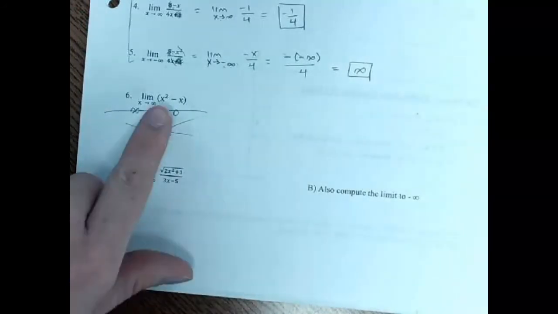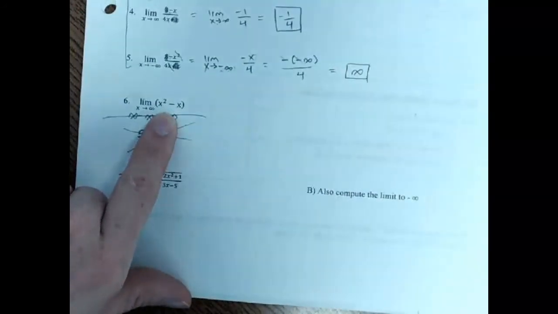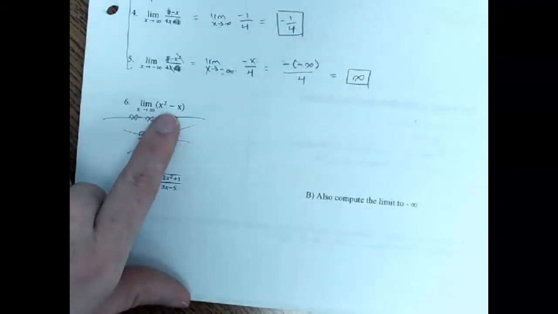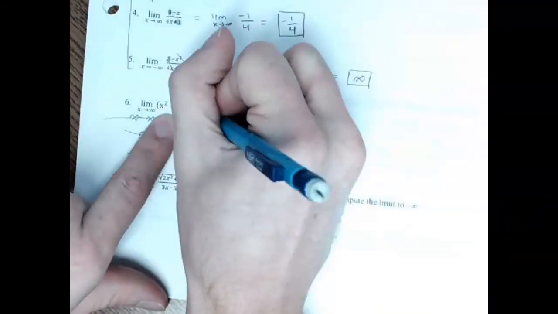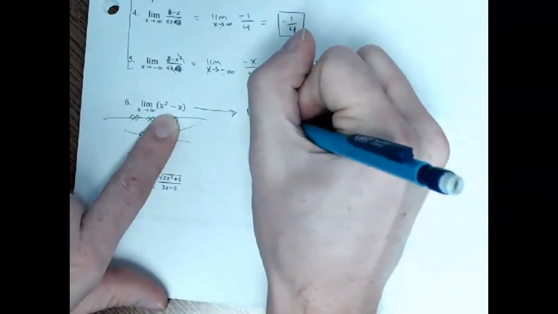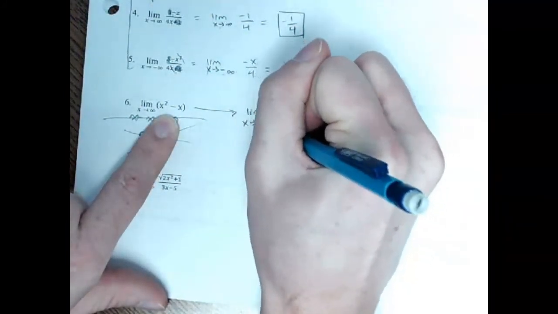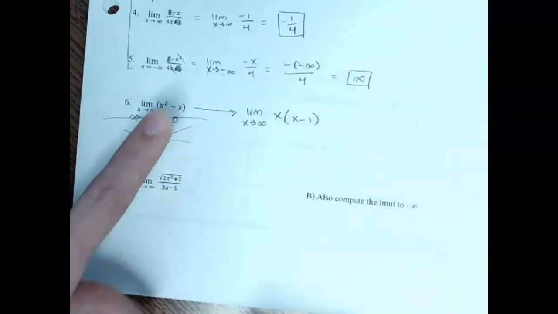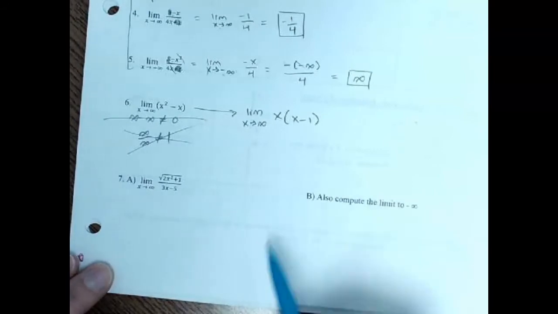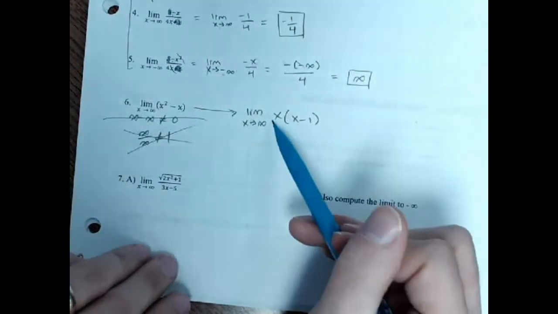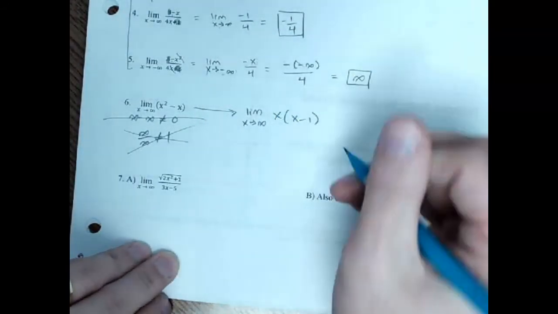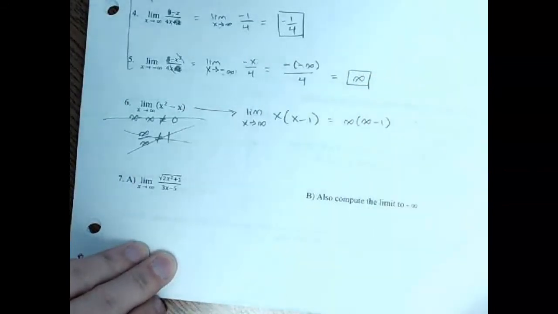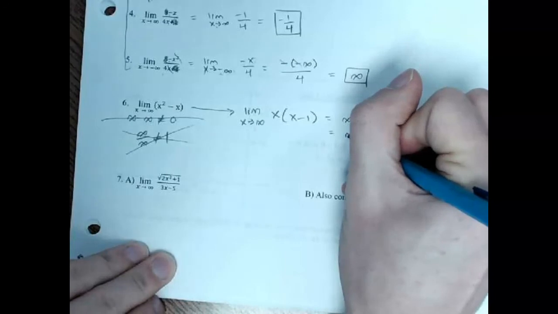And what we're going to do for this question is a little bit sneaky. We're going to turn this subtraction question into a multiplication question. So here, check it out. I'm going to factor out an x. And then now, instead of a subtraction problem, I've got a multiplication, right? I've got x times this chunk. And now if I plug it in, I'm going to have infinity times infinity.